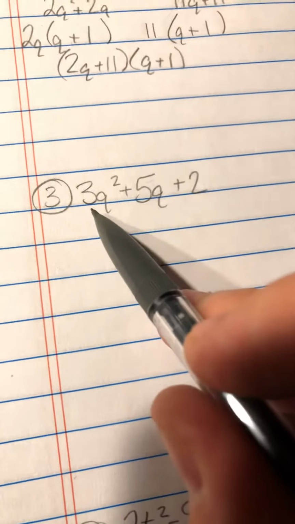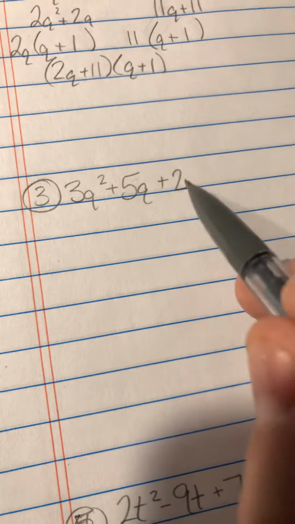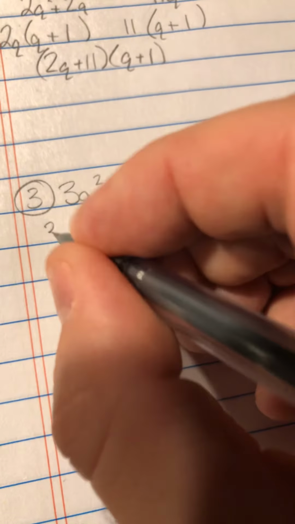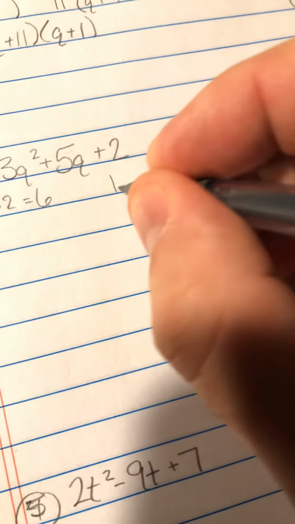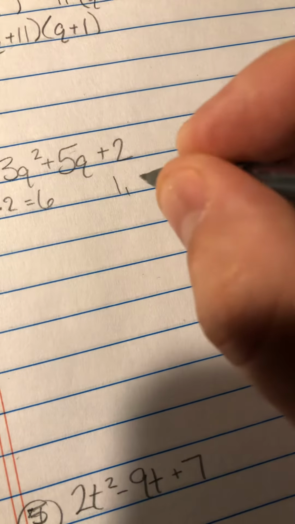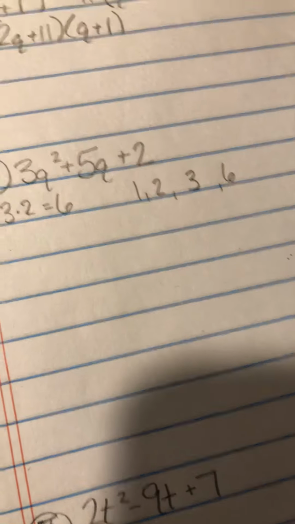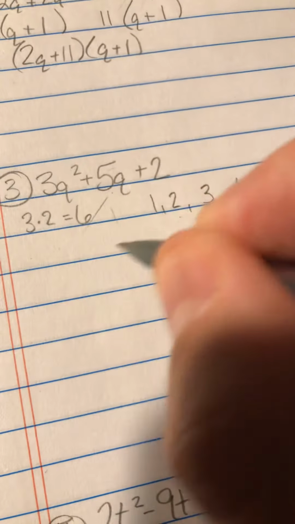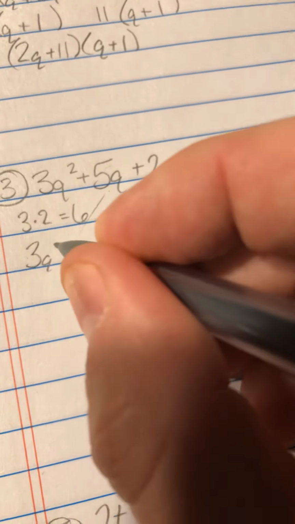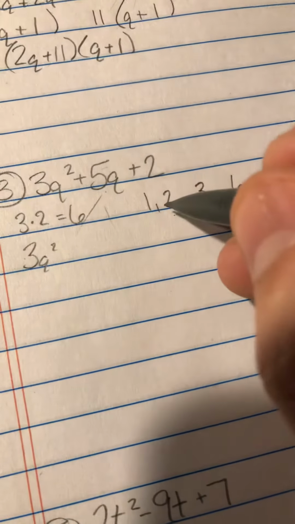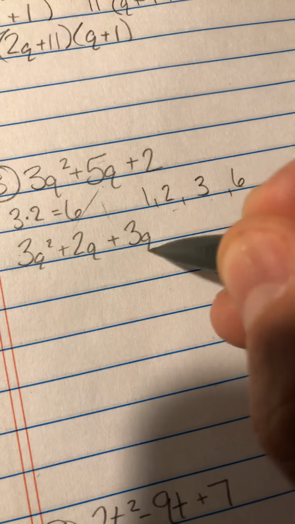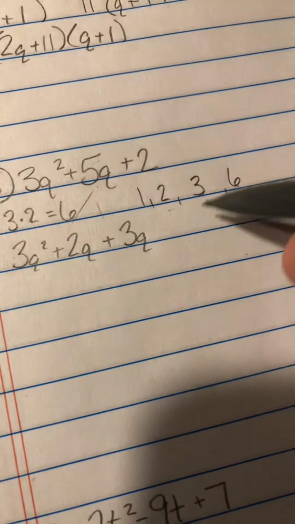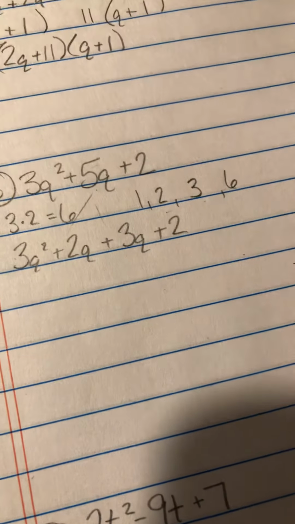So your A times your C, so 3 times 2, 6. So write all your factors of 6. 1 and 6, 2 and 3. And then what adds together to be 5? 2 and 3. So break down that 5. You're going to rewrite your 3q squared from up here, 3q squared, and then your 2q, and then your 3q. 2q plus 3q equals 5q. And then don't forget your 2 at the end.